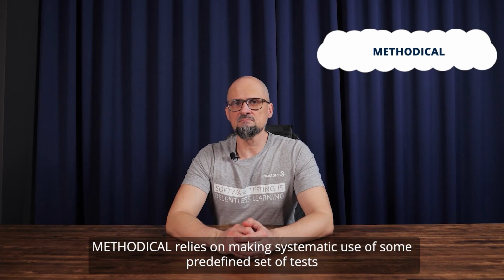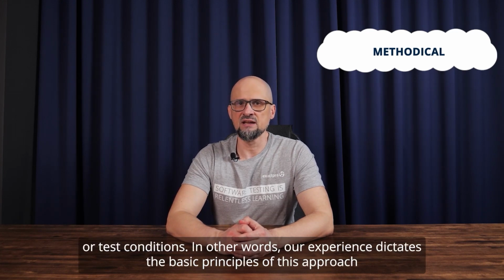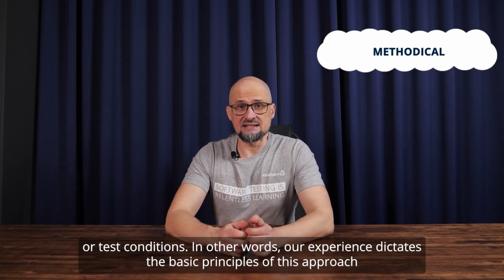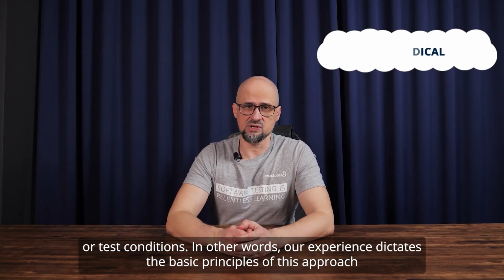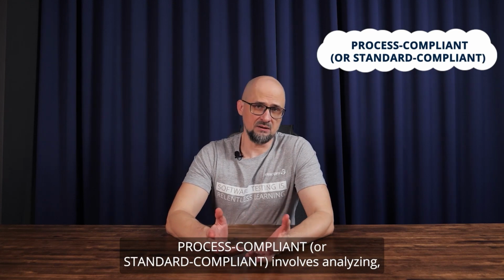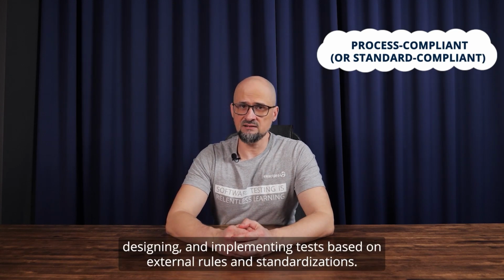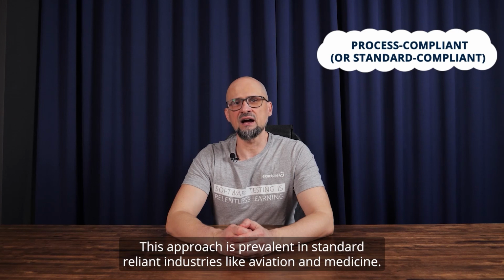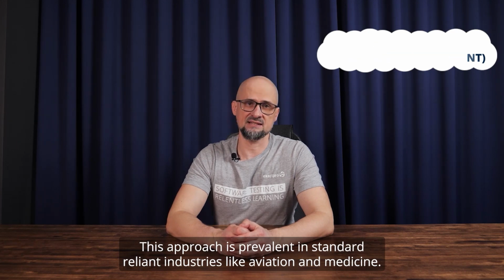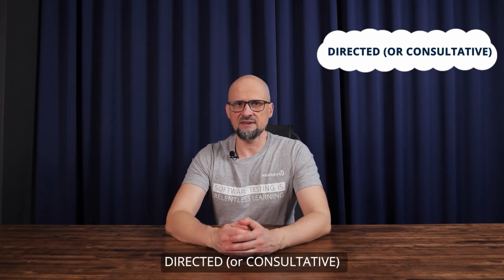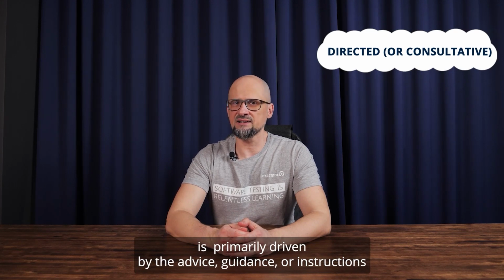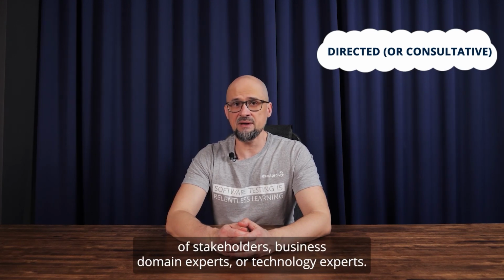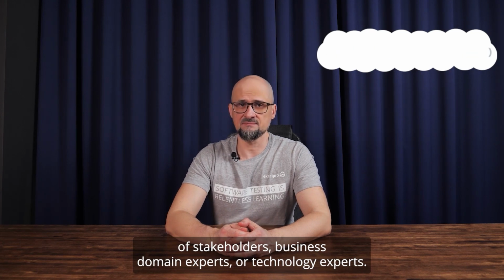Methodical. It relies on making systematic use of some predefined set of tests or test conditions. In other words, our experience dictates the basic principles of this approach. Process compliant or standard compliant involves analyzing, designing, and implementing tests based on external rules and standardizations. This approach is prevalent in standard-reliant industries like aviation and medicine. Directed or consultative is primarily driven by the advice, guidance, or instructions of stakeholders, business domain experts, or technology experts.